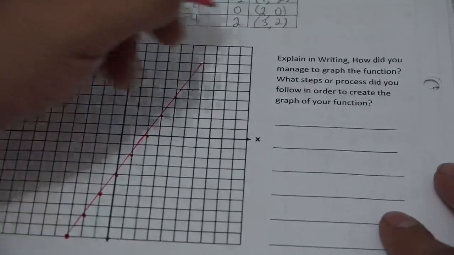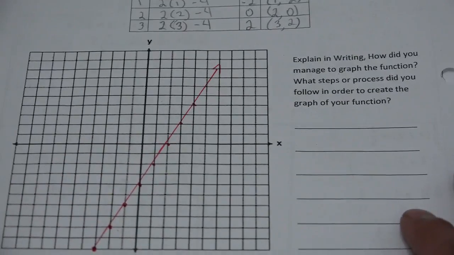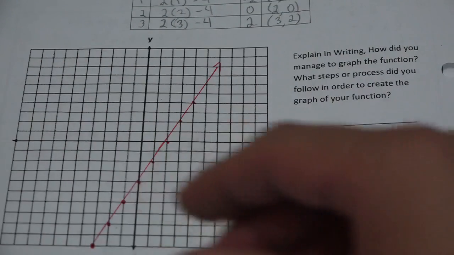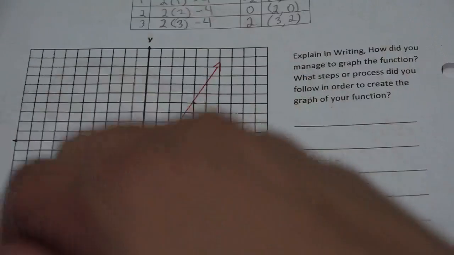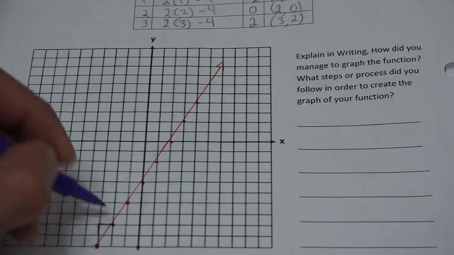That's it. You don't have to limit yourself to this or to this or to this. No, just connect them because it's a straight line. A line in geometry, remember, has no boundaries. It goes on infinitely. Now, what I wanted you to notice is the following. This behavior right here is called the slope.